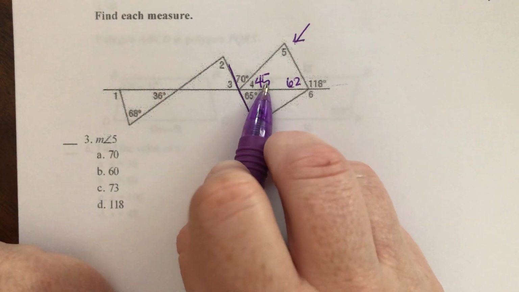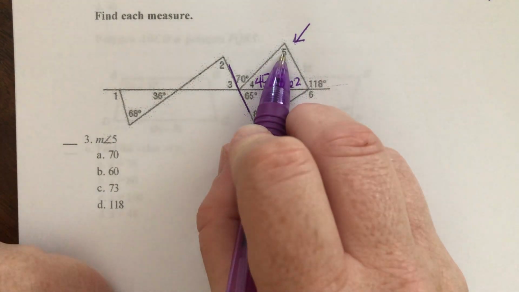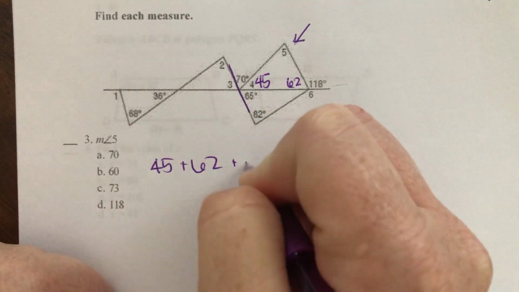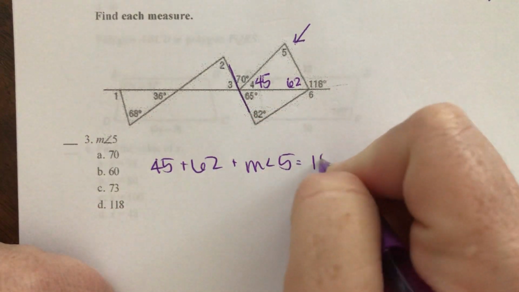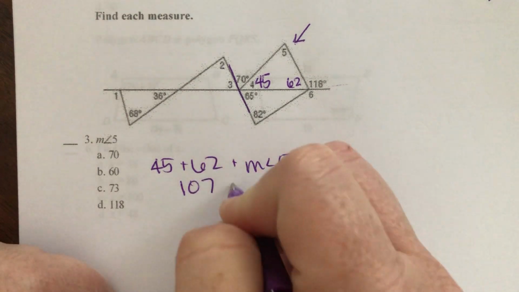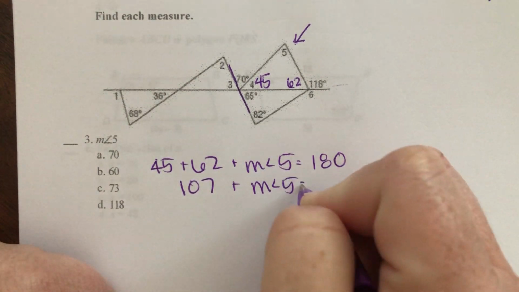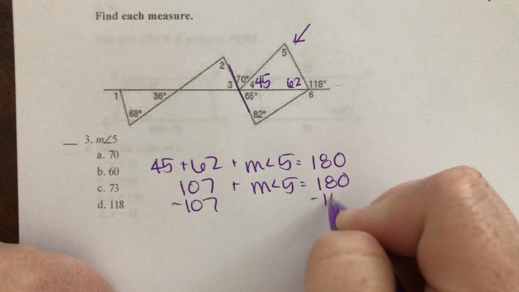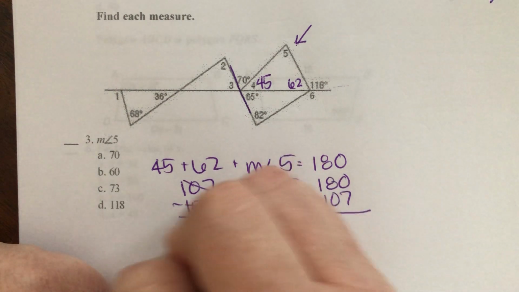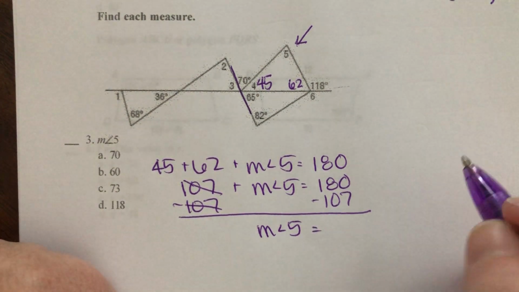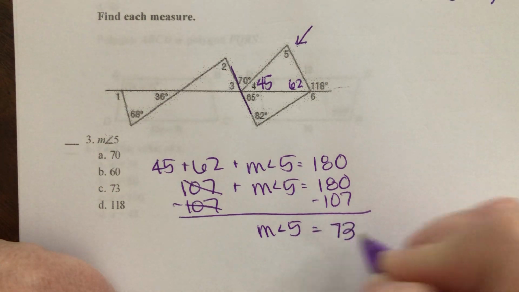So I've got a 45-degree angle, a 62, and then angle 5, and that's what I'm looking for. So 45 plus 62 plus angle 5 adds up to 180. Combine these two, I get 107 plus whatever angle 5 is. Then I need to get rid of the 107 to get angle 5 by itself. And I'm left with the measure of angle 5 is equal to 73.